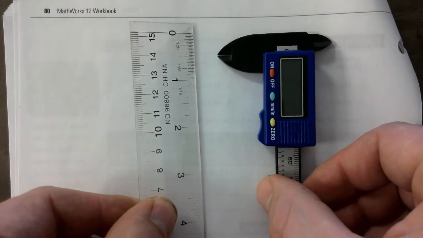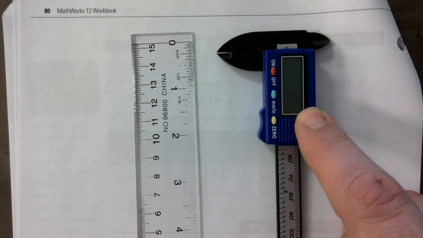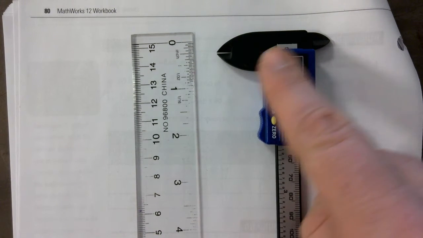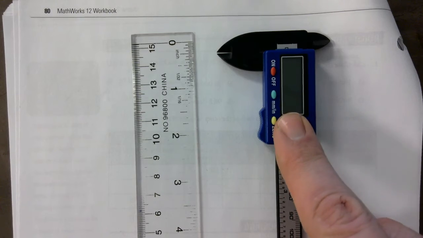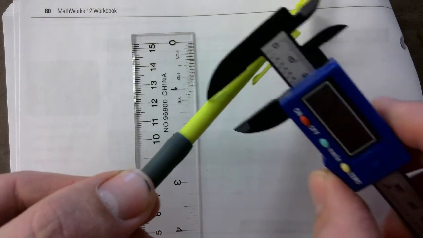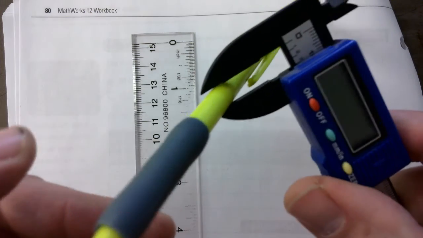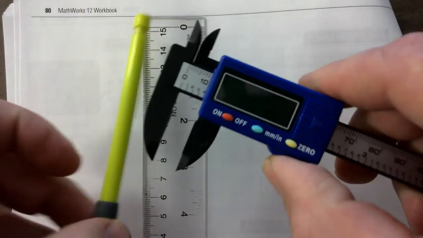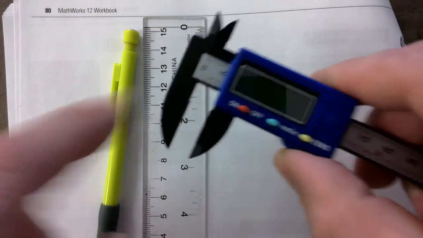So let's go back to page 80. Let's do a quick question here. Between these two measuring devices, did I tell you what this is called yesterday? Caliper, yes. This is used if you're manufacturing something small and you want to know exactly how wide it is. You would pinch it, and this would give you a measurement exactly.